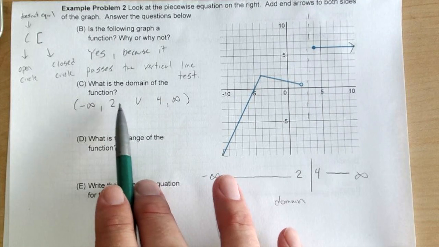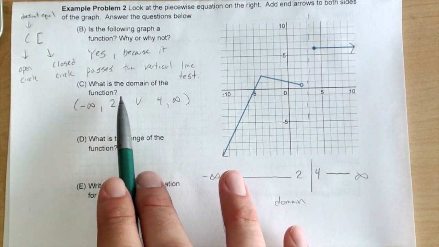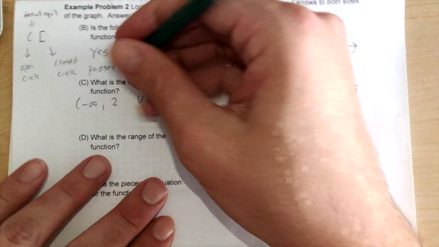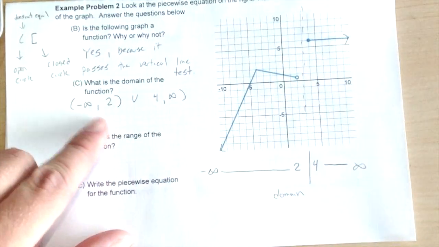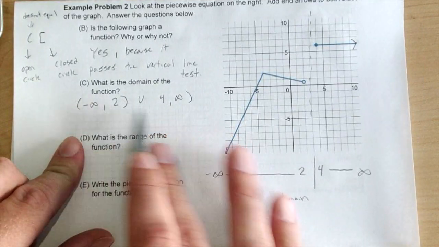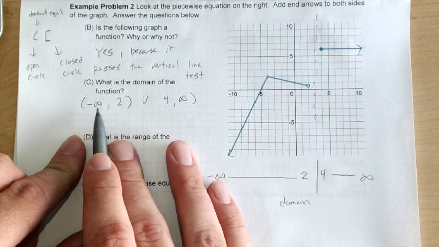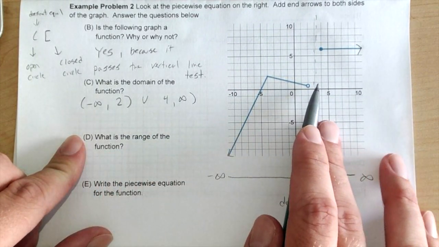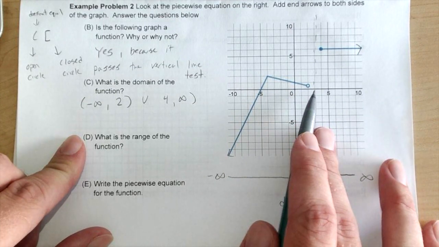But we have to figure out, is 2 open or closed? So because it's open, we don't equal that point, so we use a soft bracket. Okay, so this part of my interval is saying that our graph goes from negative infinity to 2, but we never reach negative infinity and we never reach 2. We get as close as we possibly can, but we never get there.